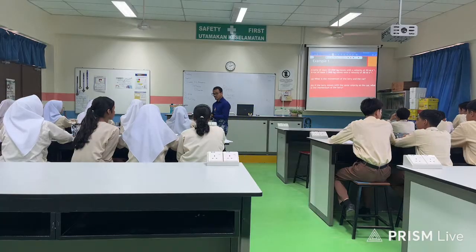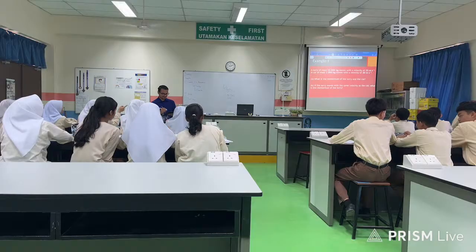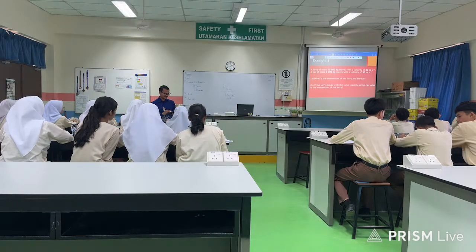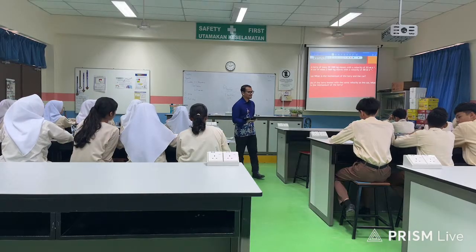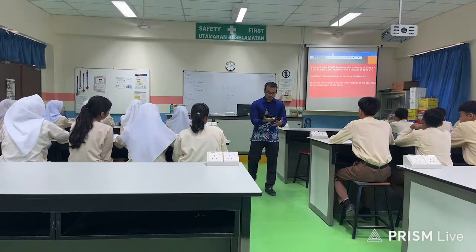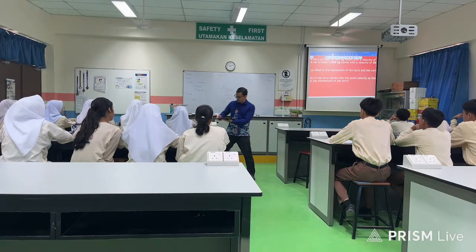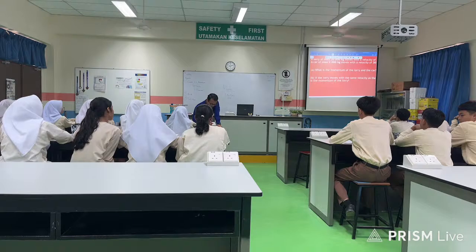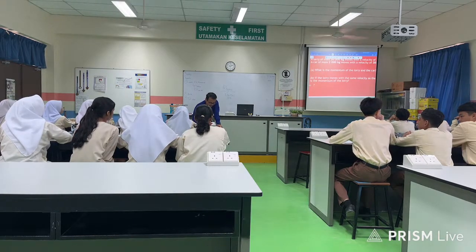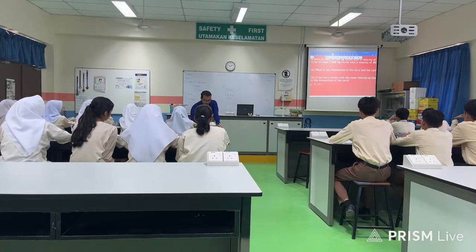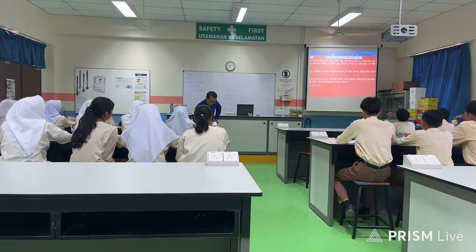So first question. So class, what is the momentum of the lorry and the car? So the first step that you need to remember is the formula. So the formula for momentum is P equals mv. So let's determine the momentum of the lorry. Okay, so the mass of the lorry.